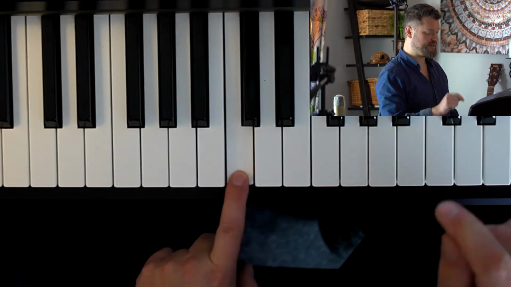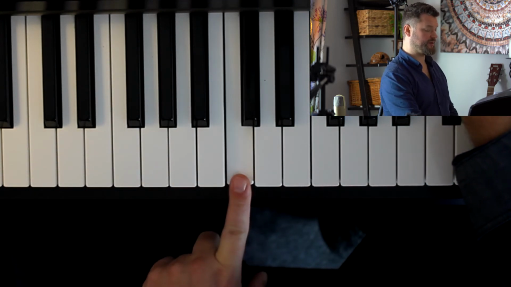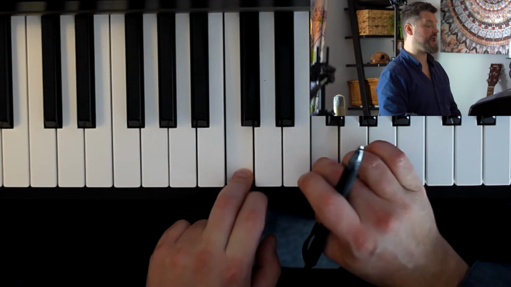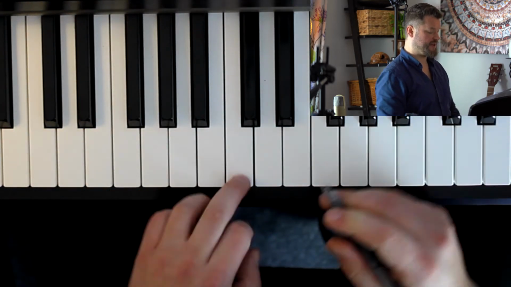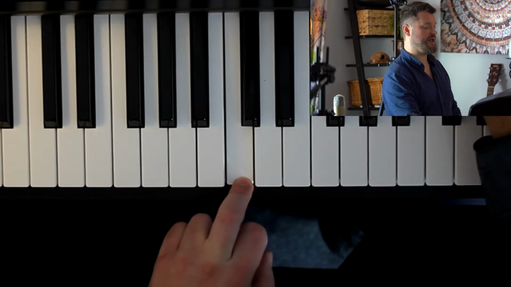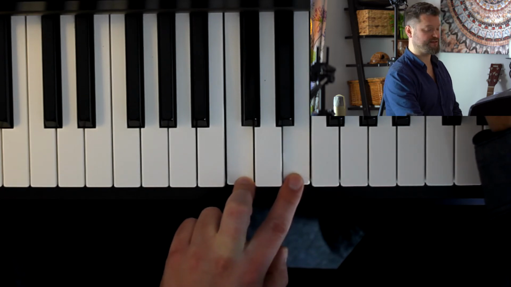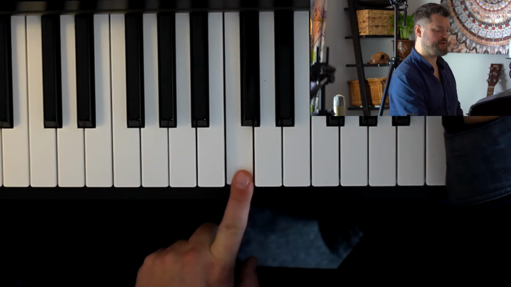Now from C to G. This note is the middle C, and then we have G, and we go C, D, E, F, G, again fifth. Then we have middle C, and we have E. So what interval is that? Let's count. 1, 2, 3. C, E is third.